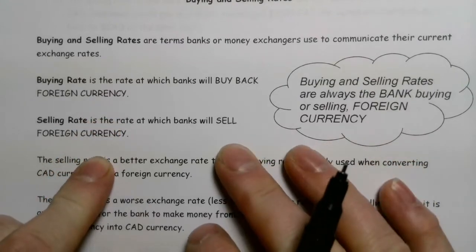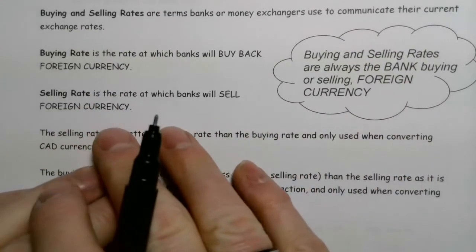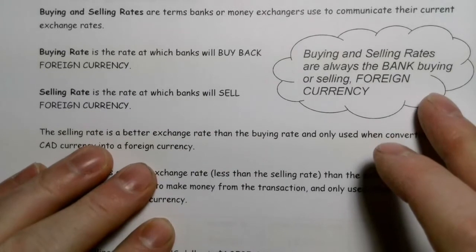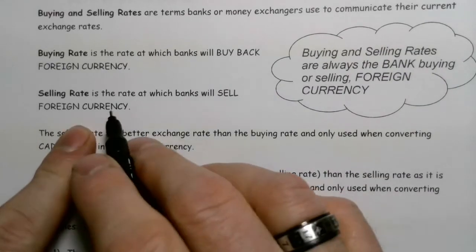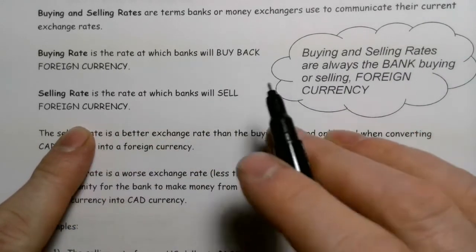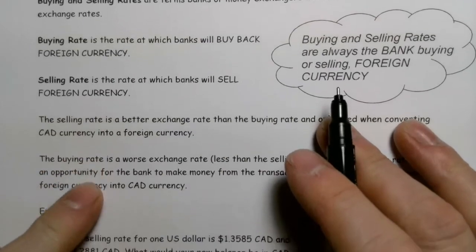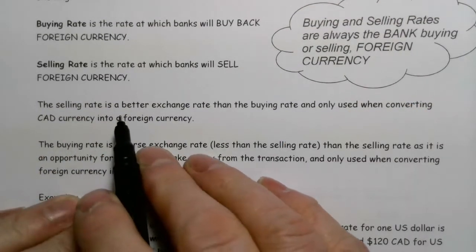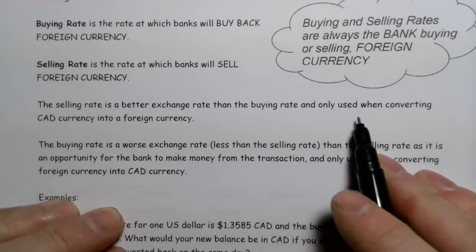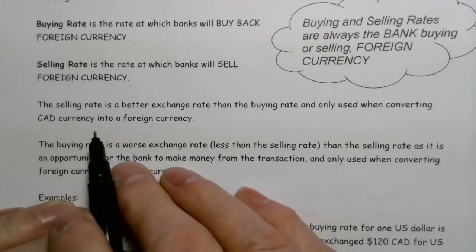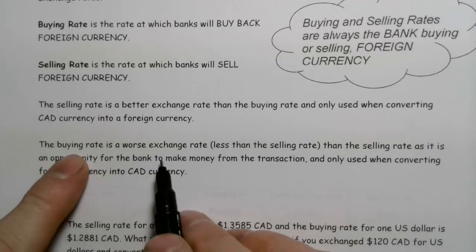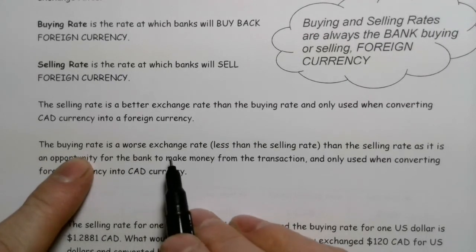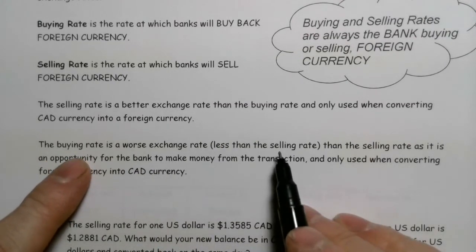The selling rate, on the other hand: you're on your way to another country, and what you're going to do here is exchange your Canadian currency for some foreign currency. That's their selling rate. They're going to sell another country's currency here. Now, the selling rate is a better exchange rate than the buying rate, and only used when converting Canadian currency into a foreign currency. Basically, like it says down here, the buying rate is going to be a worse exchange rate than the selling rate.